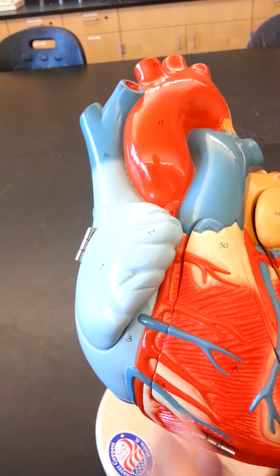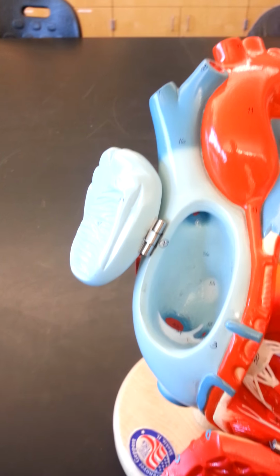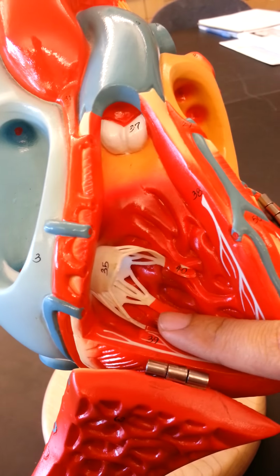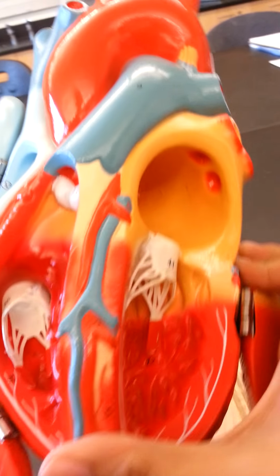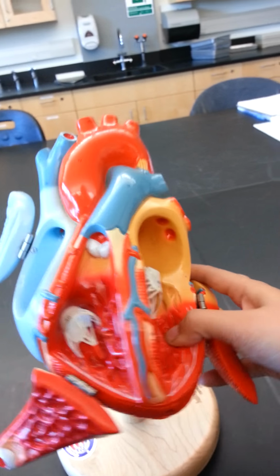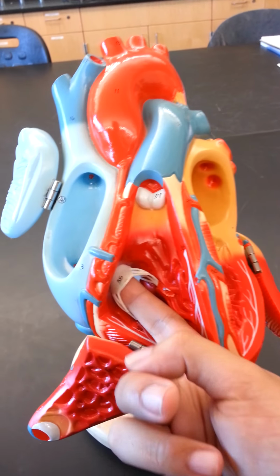Okay. Opening the heart now to the chambers. You have your right atrium, right ventricle, because this is the right side. Then following over here, you have your left atrium, left ventricle. Okay. And then following, you have these valves, the white ones right here.